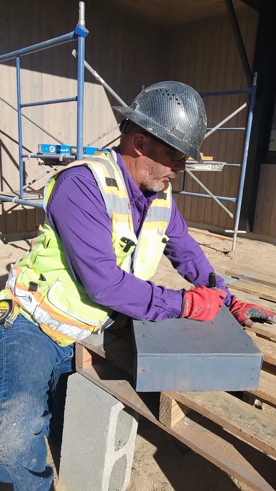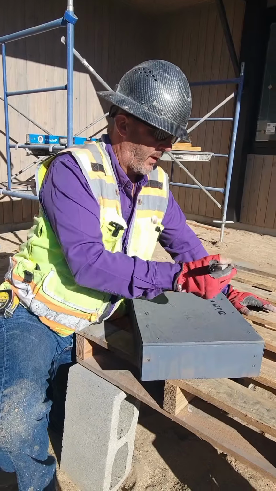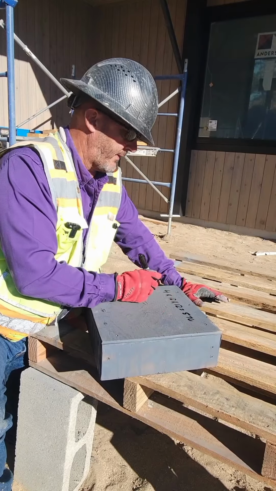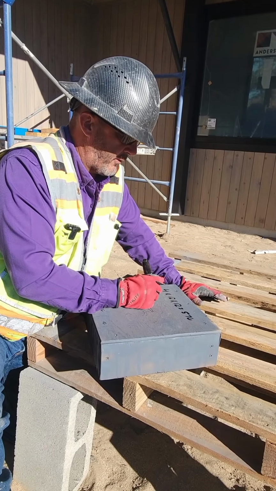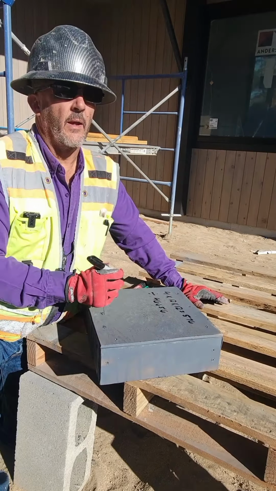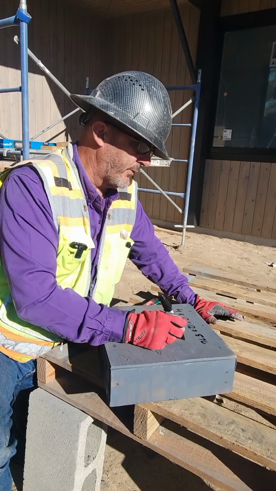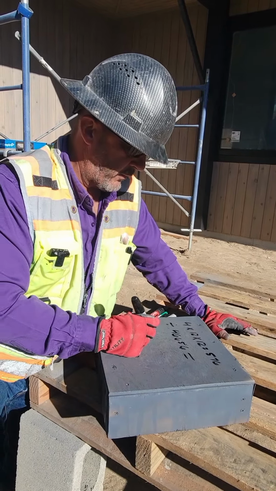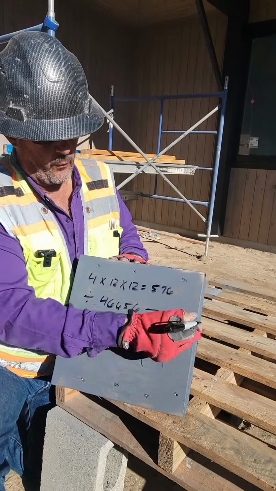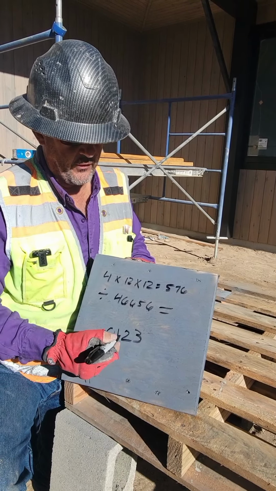You would go 4 times 12 times 12, which is this box, equals 576. 576 divided by 46,656, which is a cubic yard of concrete in inches, equals 0.0123. So 1 square foot at 4 inches equals 0.0123.